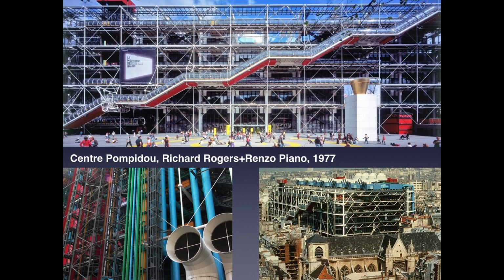All of the mechanical systems, and that's things like heating, ventilation, air conditioning, etc., are made obvious, and they're all color-coded. If you take a look, the pipes are different colors. Those are expressing the use of it. And if we see it in context, in Paris, we'll see a great contrast with the surrounding architecture. This, in its time, was received in a variety of different ways. People said it looked like an oil refinery, but it has since become one of those iconic buildings.